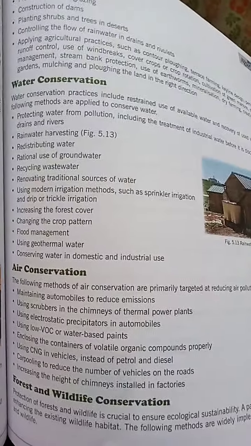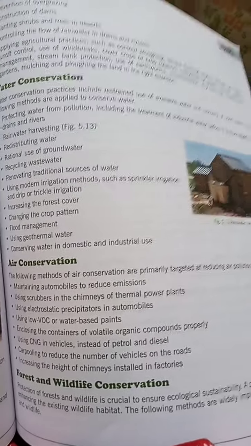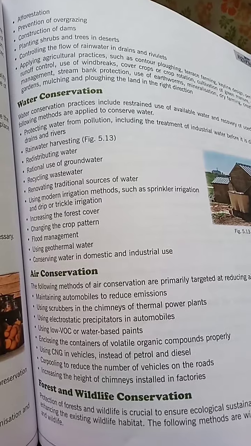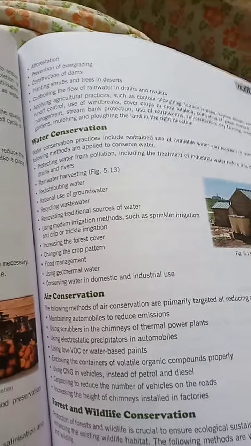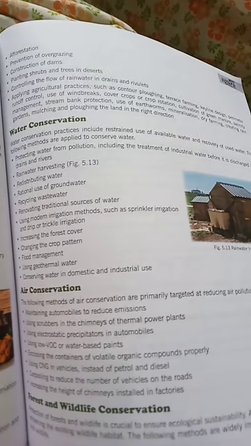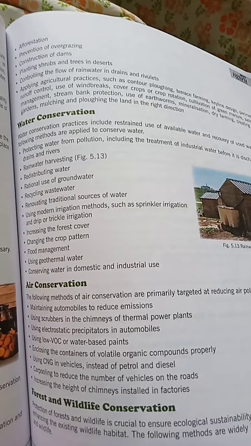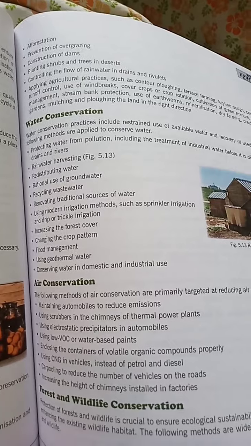Next is air conservation. How can you protect and save the air? By maintaining automobiles to reduce emission, using scrubbers in the chimneys of thermal power plants, using electrostatic precipitators, using low VOC or water-based paints, using CNG in vehicles instead of petrol, diesel.